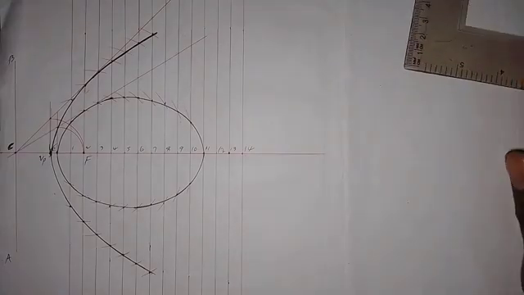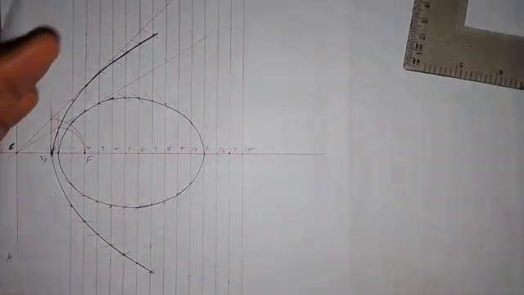Welcome back to my channel, and here we are going to construct the hyperbola, as we are given the eccentricity of the hyperbola to be 3/2, and we also have a common focus, as we have here that three curves have a common focus, which is this point F here. We have constructed the ellipse, we have constructed the parabola. Now we want to construct the hyperbola.